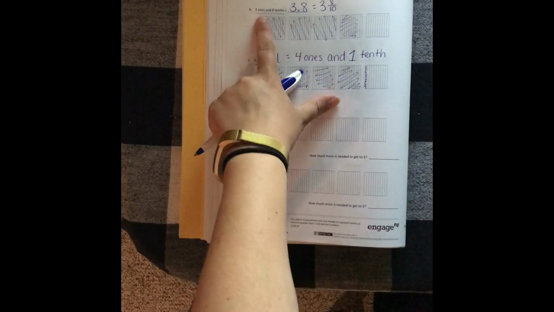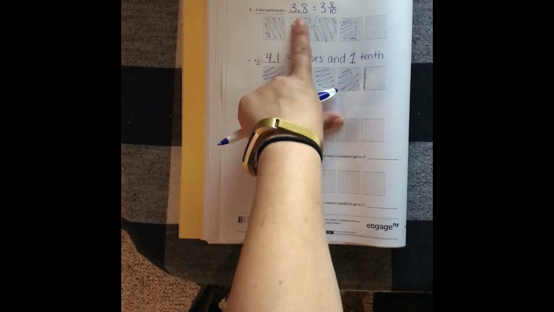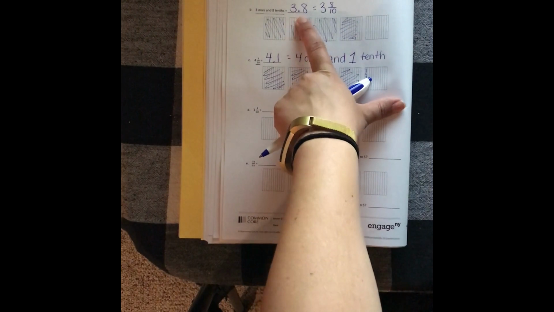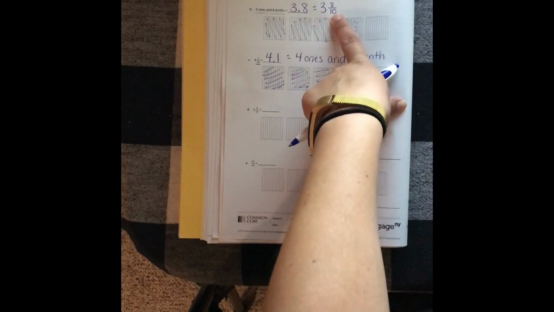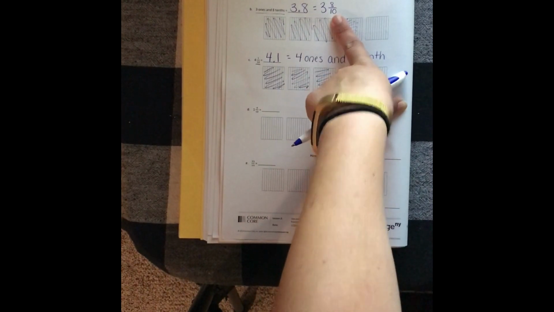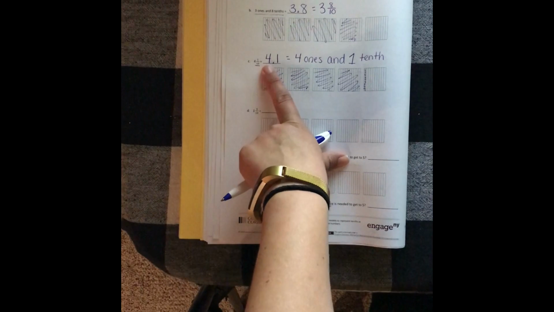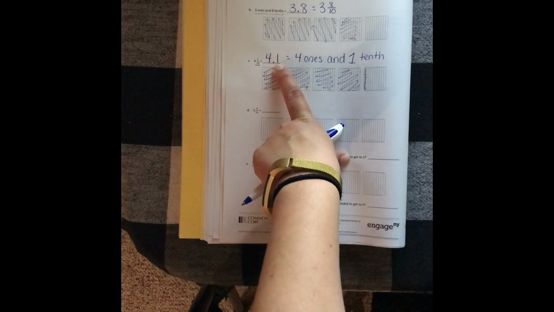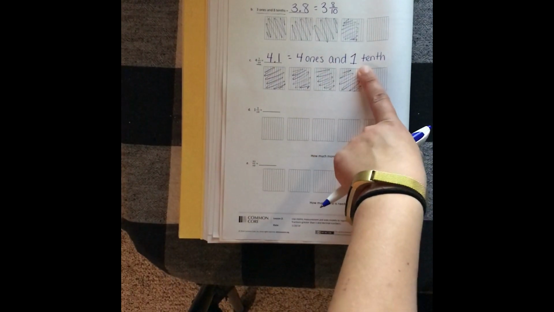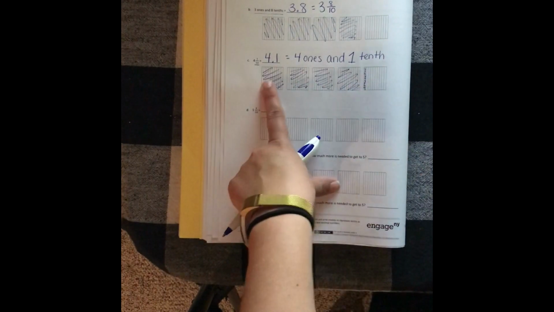Let's get started going over these. So what I did was I showed how originally it was in unit form. I showed it in decimal form, 3 8/10. I also showed it in fraction, and then I used the model to represent this as well. Down here I had my fraction. I converted it to a decimal form, and I did the unit form. Again, I drew my model.